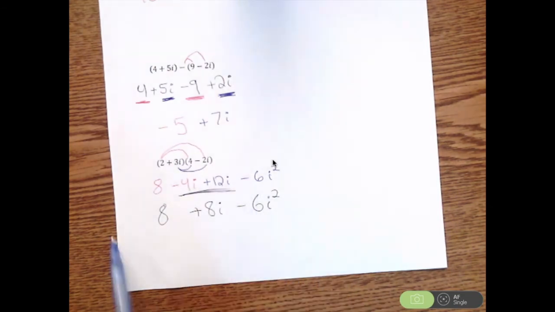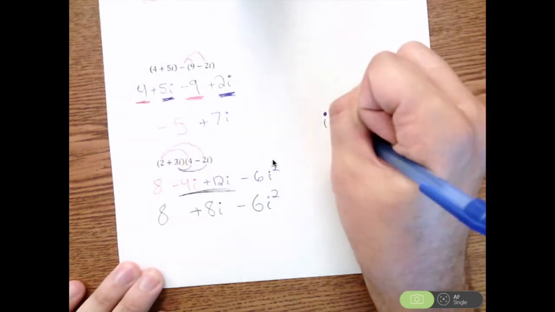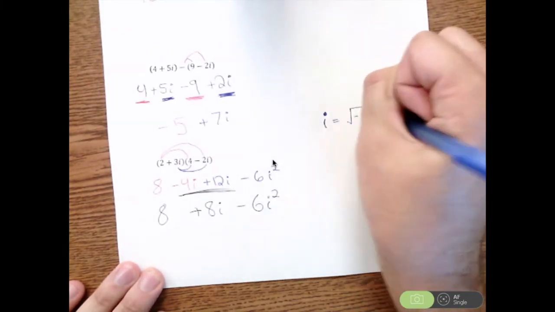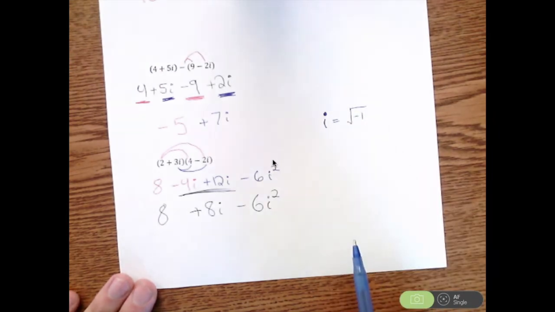We are dealing with imaginary numbers, and something you might want to recall is that i comes from allowing us to find the square root of negative 1.